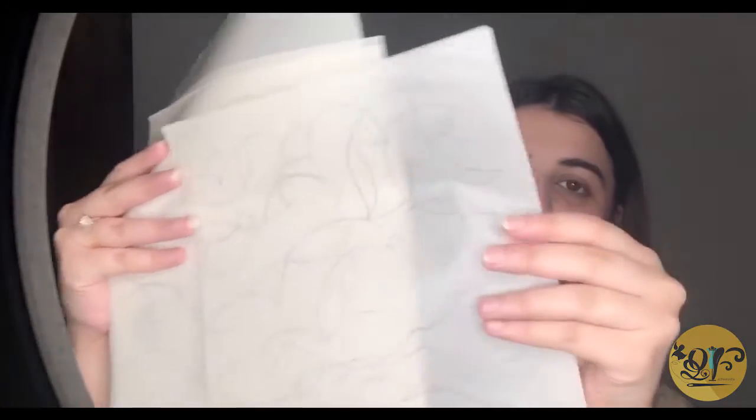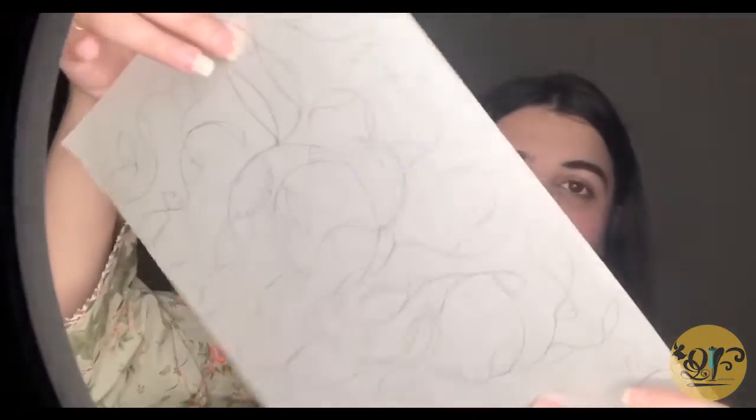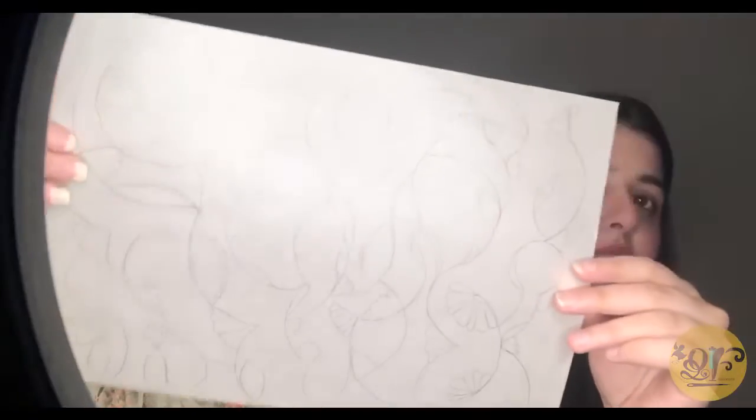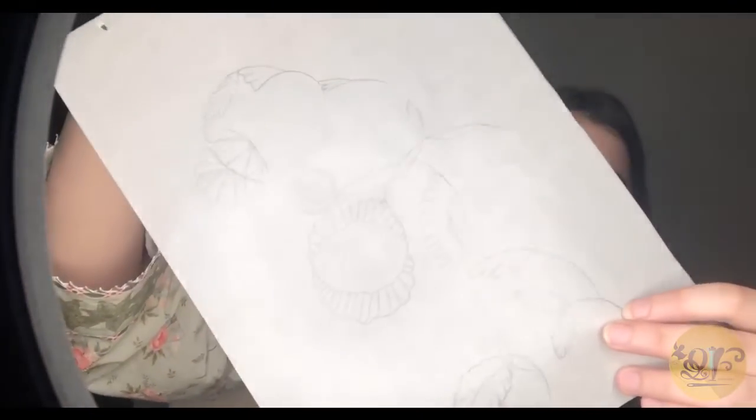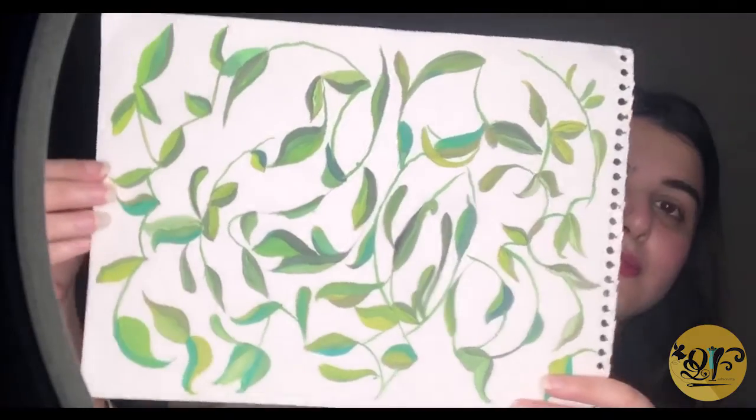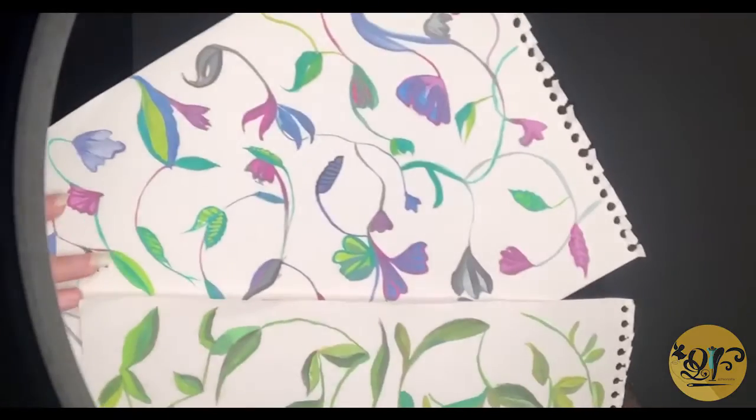Now this is what I created in my first class. If you can see, it's just different designs, leaves, somewhere there are flowers, and you can see this is more sort of a flower. And when I painted one of them, this is what it looks like. See? So this is what I created on my own.